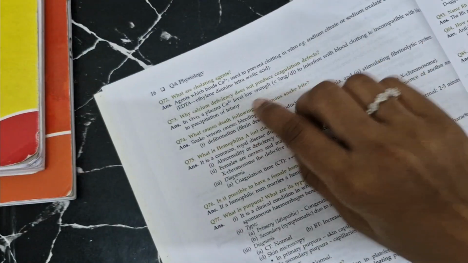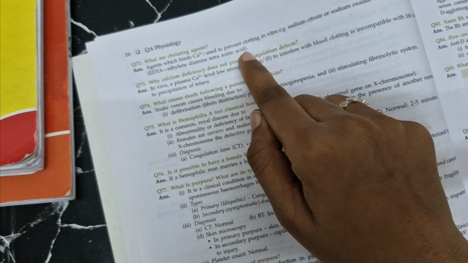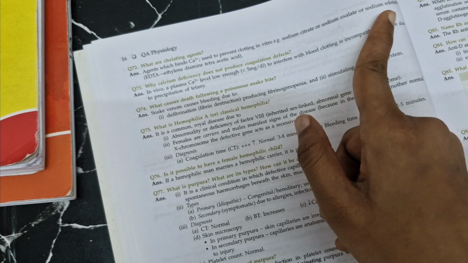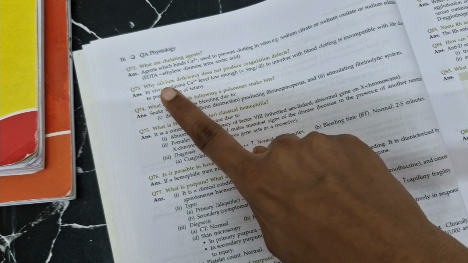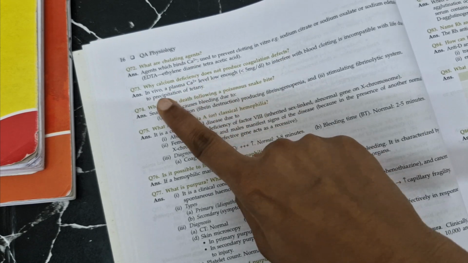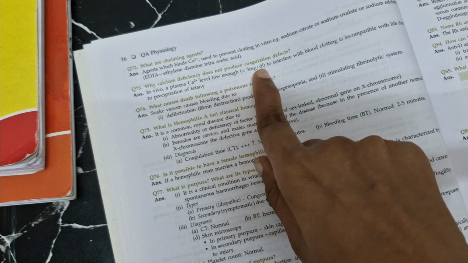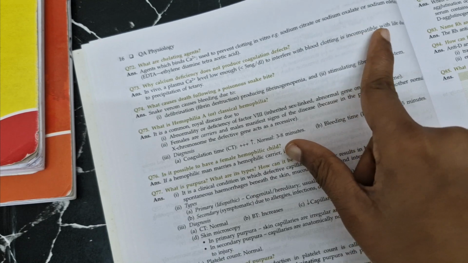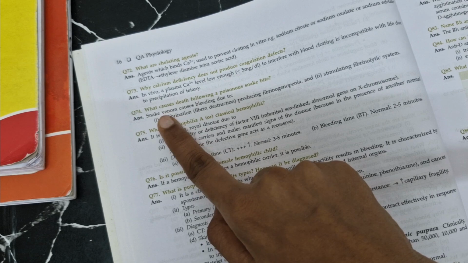What are chelating agents? Agents which bind to calcium, used to prevent clotting in vitro, for example sodium citrate, sodium oxalate, and sodium EDTA, ethylene diamine tetraacetic acid. These are chelating agents. Why does calcium deficiency not produce a coagulation defect? In vivo, the plasma calcium level that would interfere with blood clotting is low, less than 5 milligrams per deciliter, and is incompatible with life due to the precipitation of tetany.